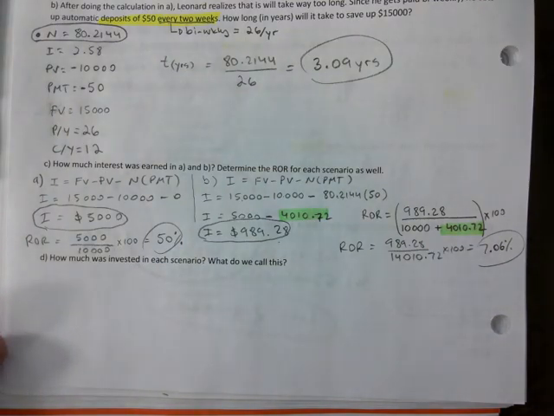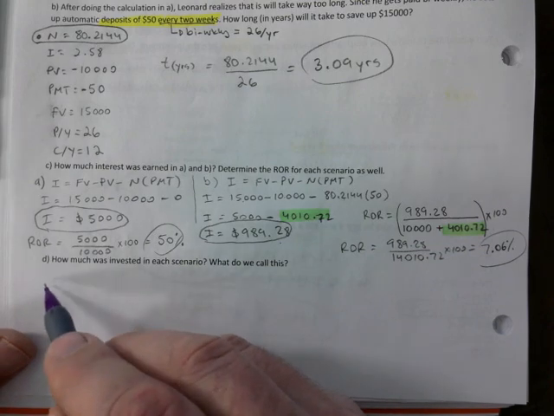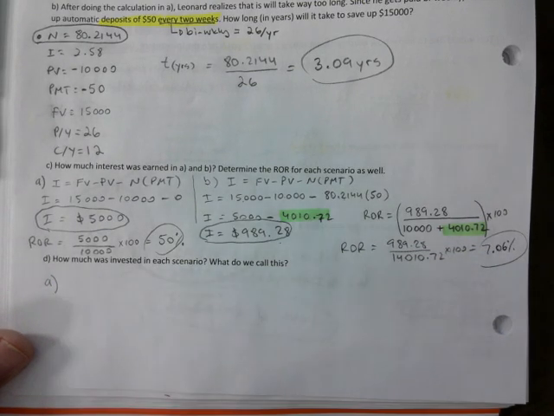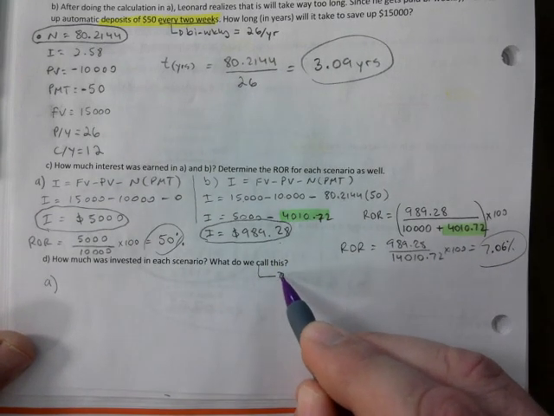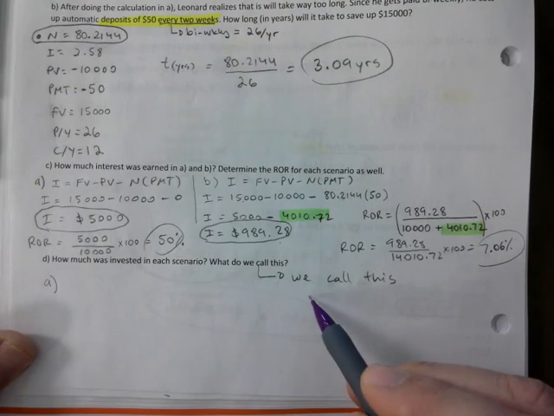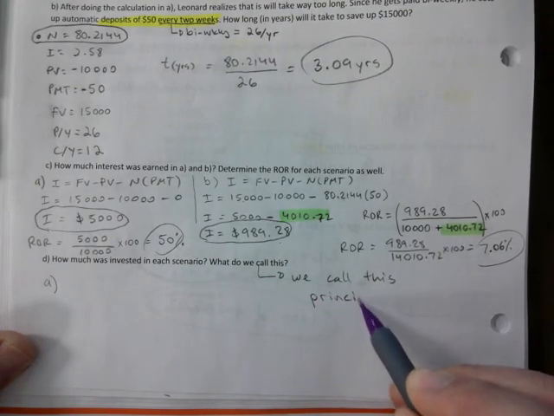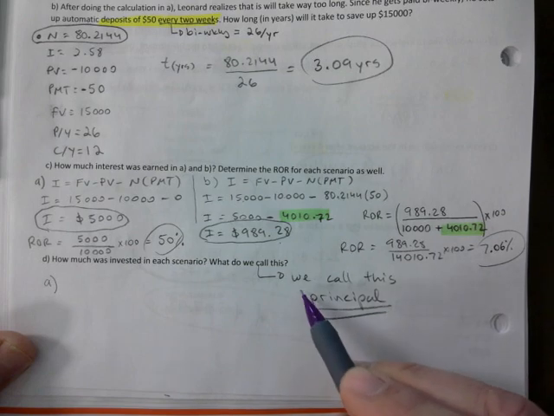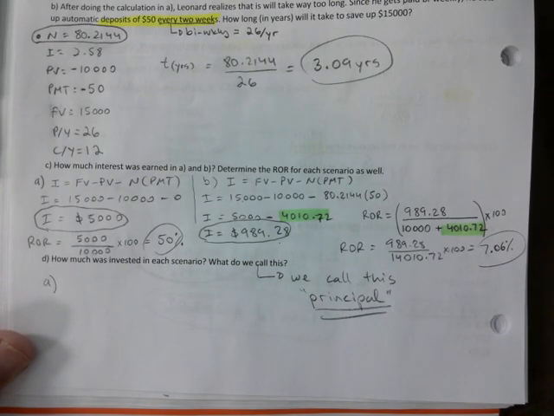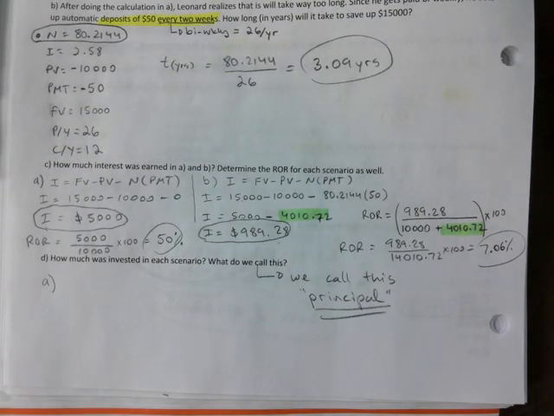How much was invested in each scenario? What do we call this? In A, let's call it first, we call this principal. The amount you put in is what we call the principal, and everything above that is the interest you earned.